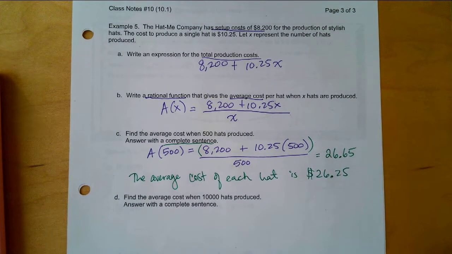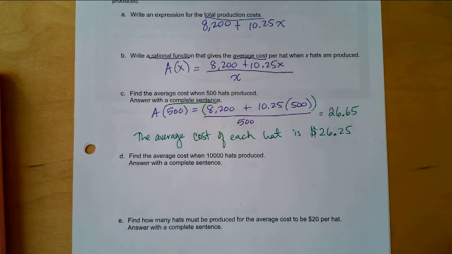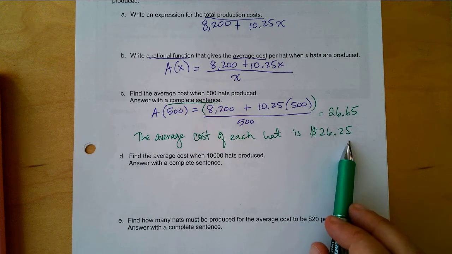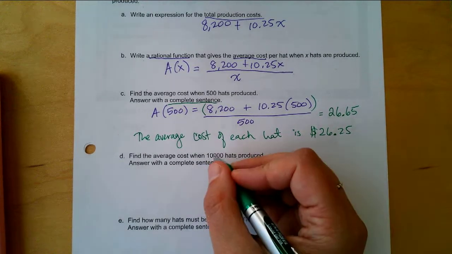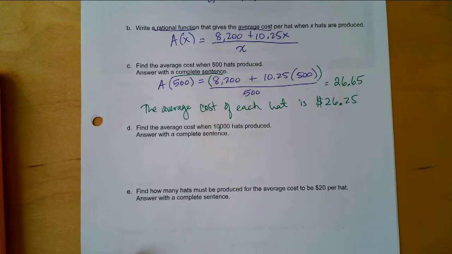Now, how many people buy baseball hats or any kind of hats? Do they cost $26.65? I don't know how much they cost. I mean, that's the cost right there. That's the cost to produce them. If you're trying to make a profit, you want to sell them for more. So, do you think it would be wise, if you're the hat producer, to make more hats?